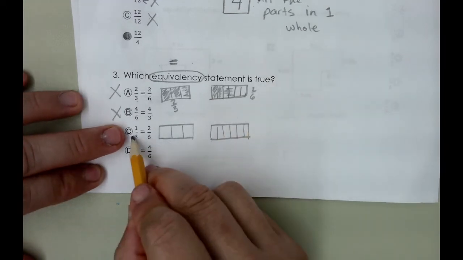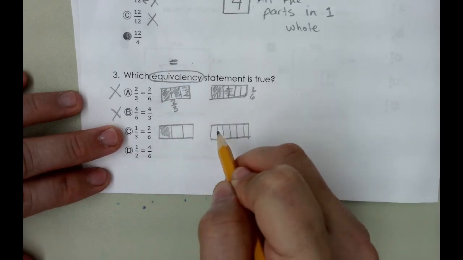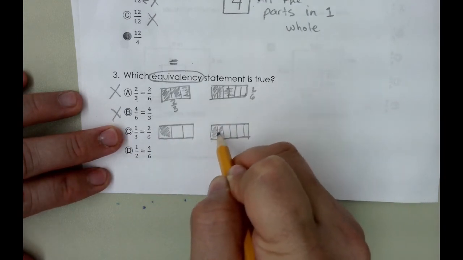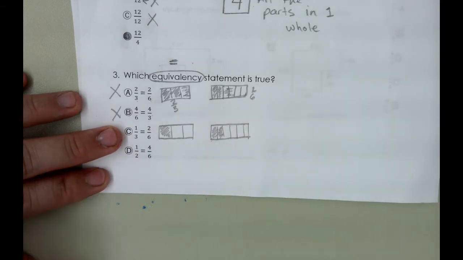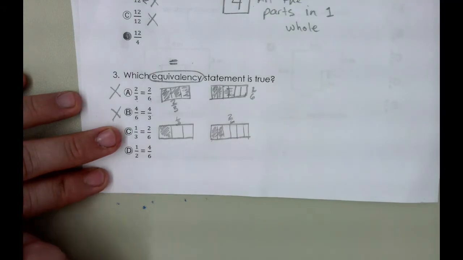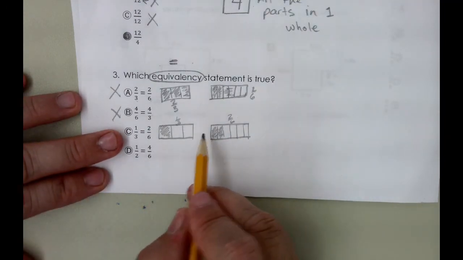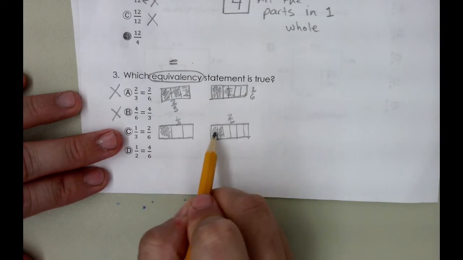And now I'm going to shade 1 of the pieces in the thirds and 2 of the pieces in the sixths. And now I have 1/3 and 2/6. So are those equal? Wow, those are so close.